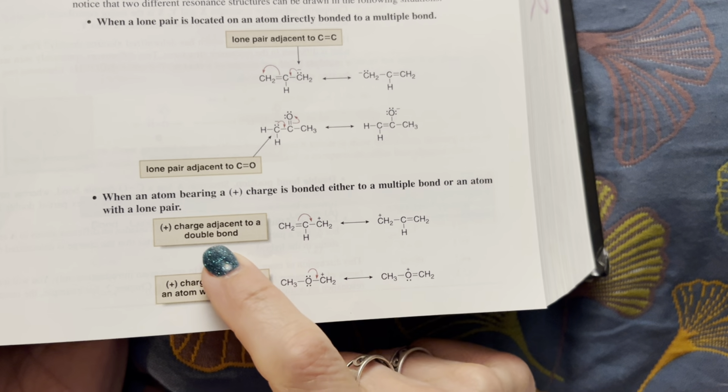See that charge there, adjacent to double bond. Or a positive charge adjacent to an atom with a lone pair, like we see right here. There's a lone pair right next to this carbocation right there.